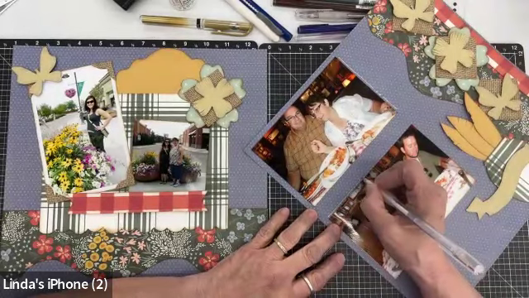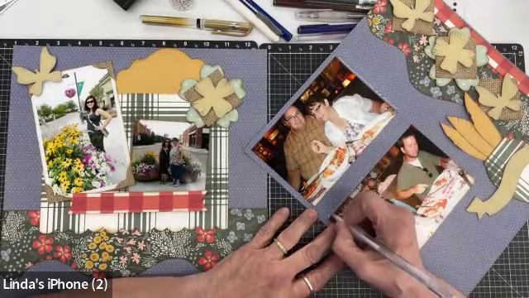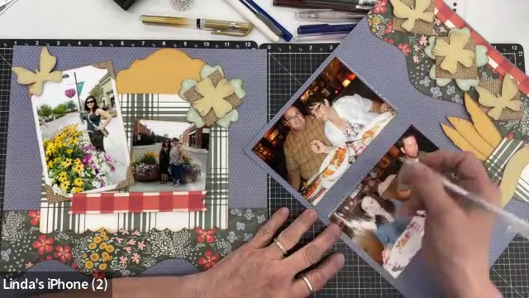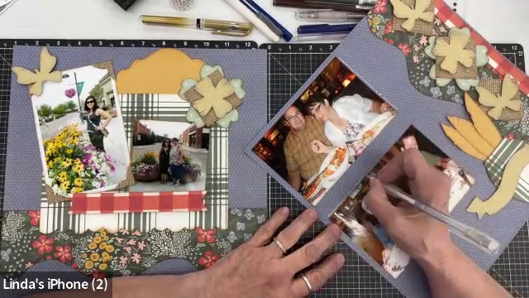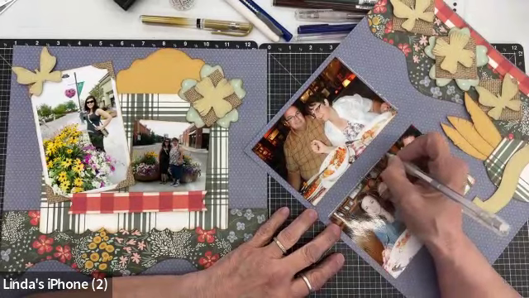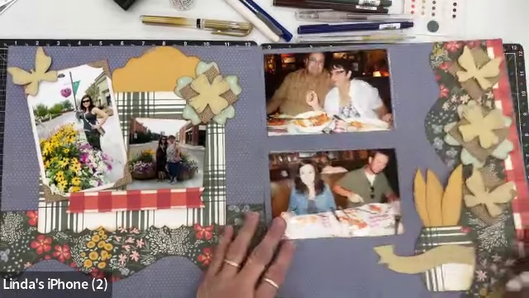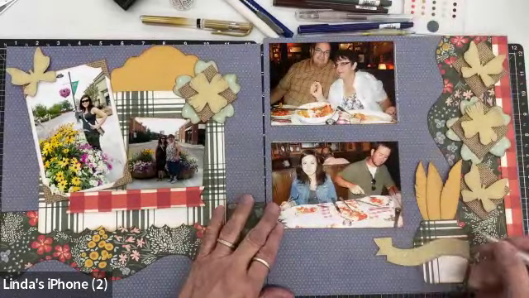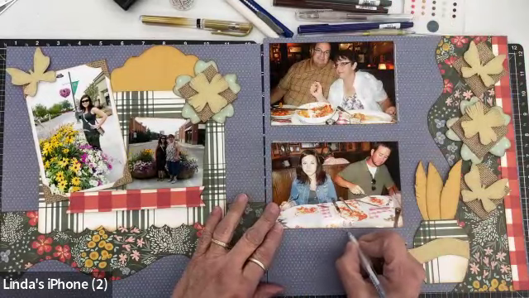I'll do a dot and a dot. I'm going to go back over that again. If you hold it up straight, that's the best thing. Sometimes I get a little lazy. And then there. So that's going to give me a little bit of an accent around the picture. Let's do a little bit down here.